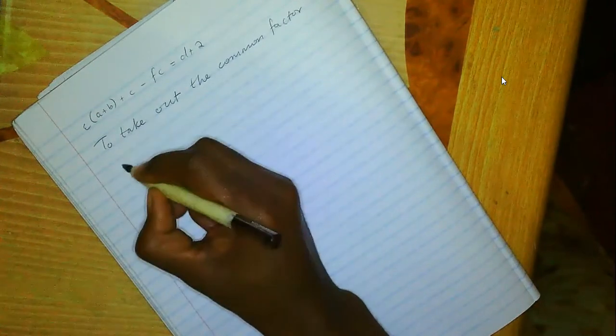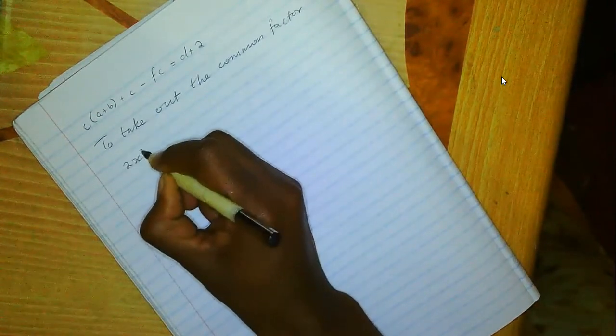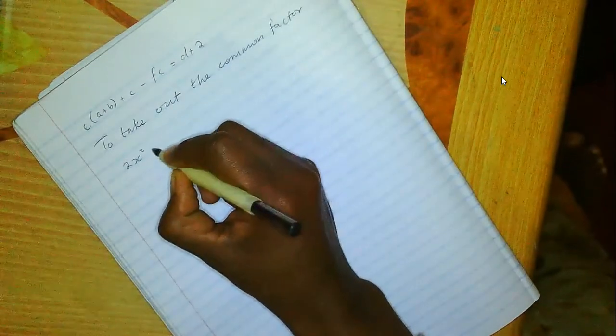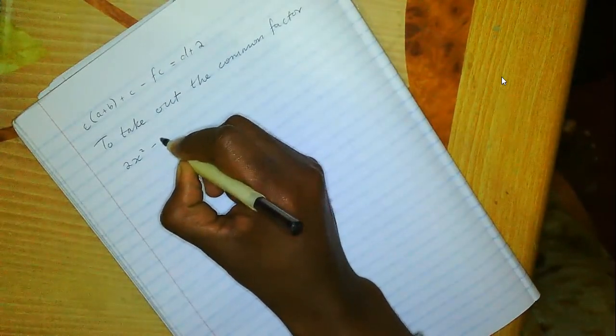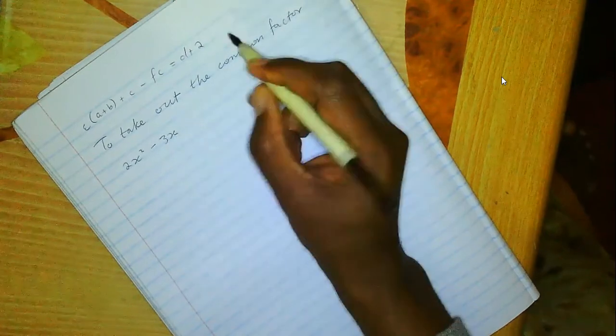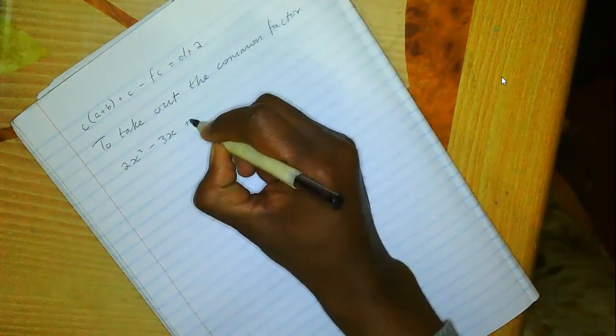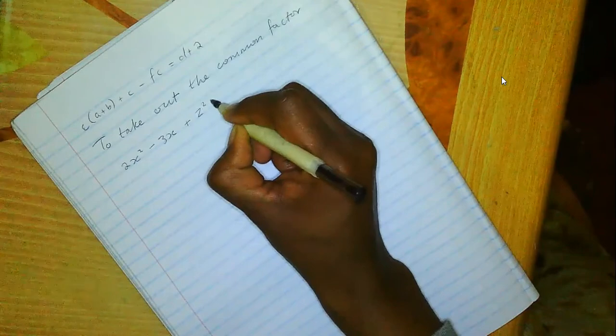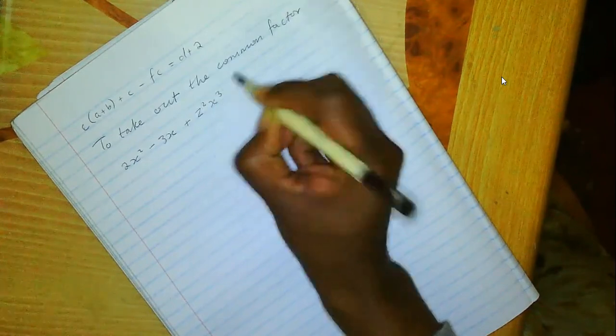Let's say you've got 2x squared minus 3x plus z squared x cubed.